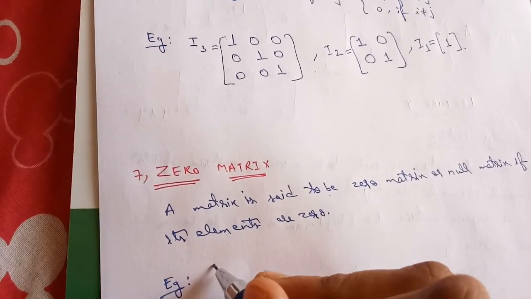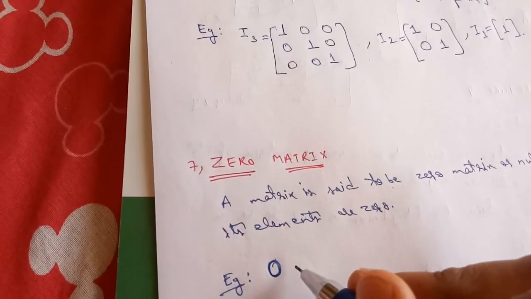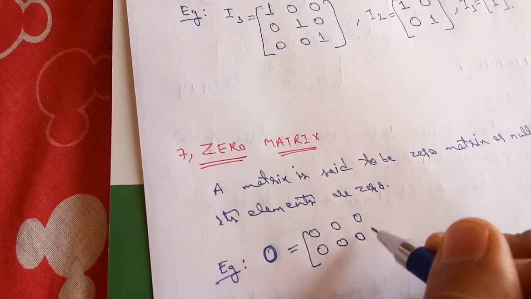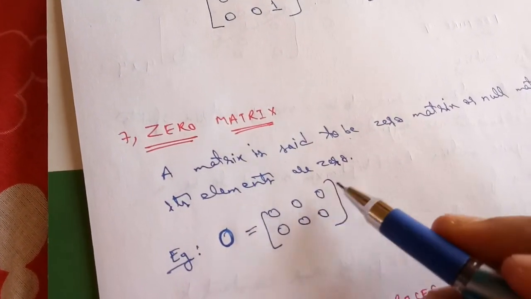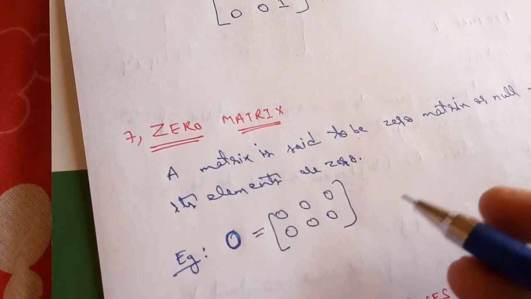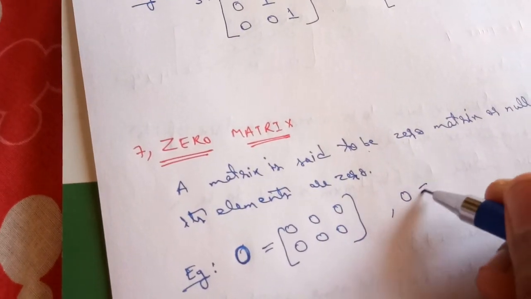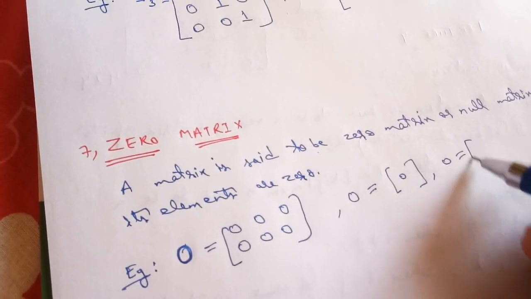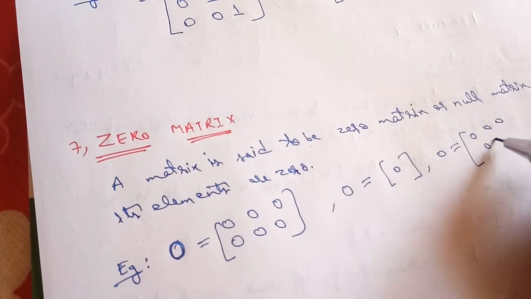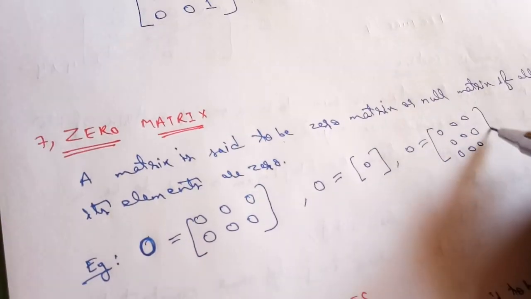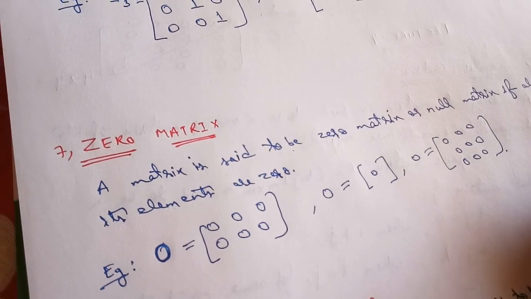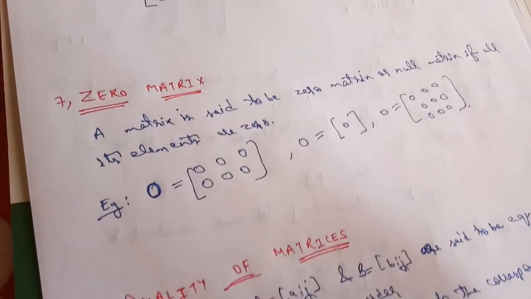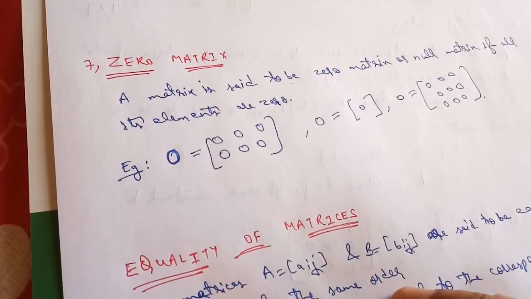Right. So we denote it as capital O is equal to, suppose we have 0 0 0, 0 0 0. This is a zero matrix example. It has 2 rows and 3 columns. Similarly we can write O is equal to only a single element 0. This is also a zero matrix. Suppose we write here 0 0 0, 0 0 0, 0 0 0. This is also a zero matrix. That means the condition is that all the elements must be equal to 0. Right. So it could be a square matrix or maybe a rectangular matrix.